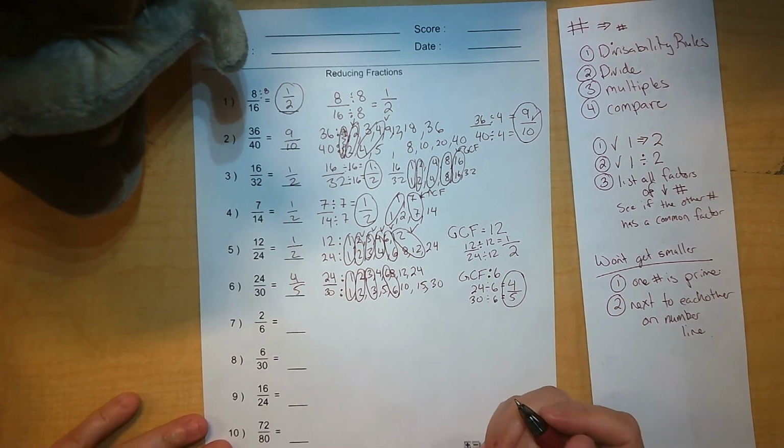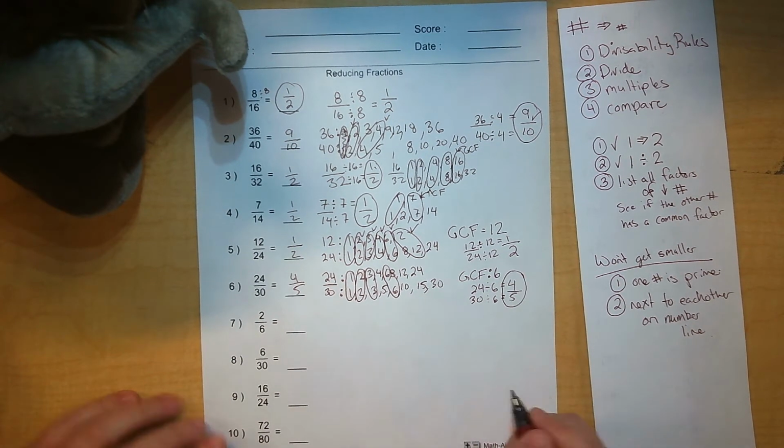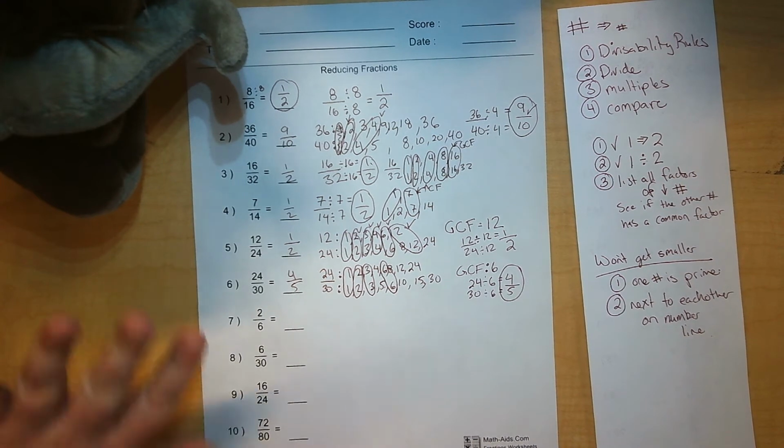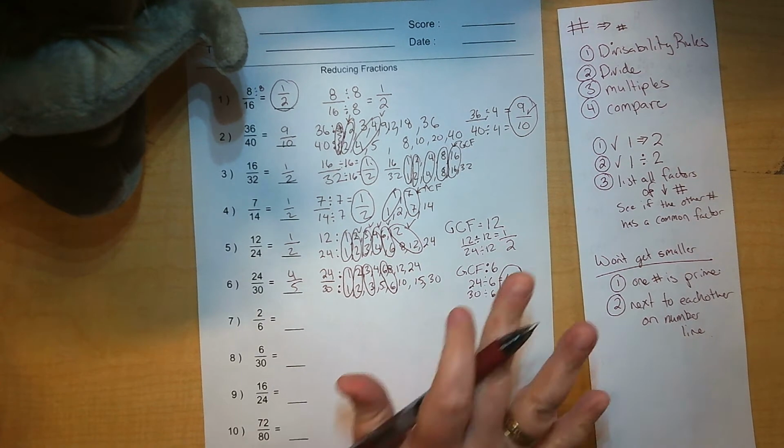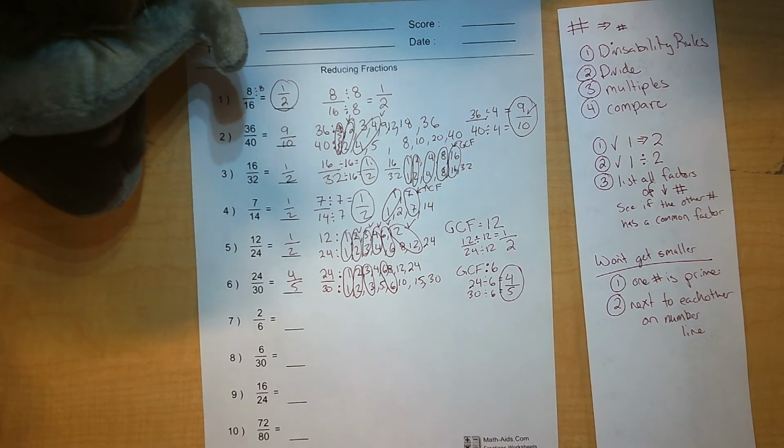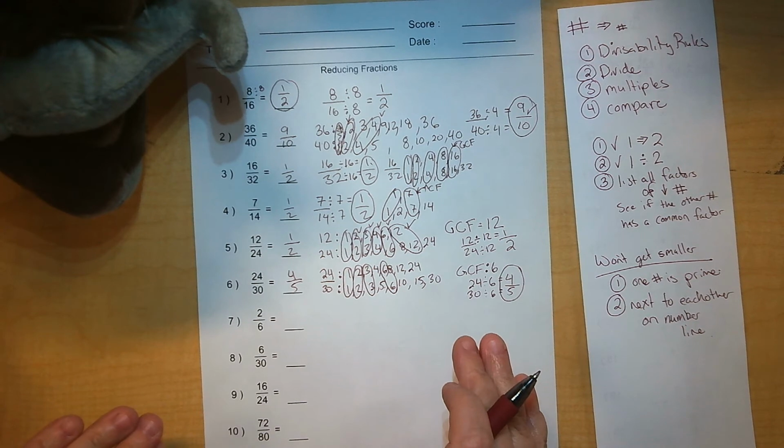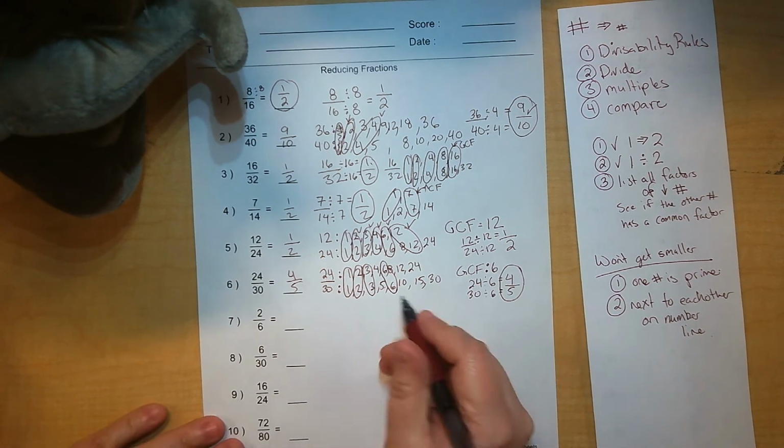So now we got 7. I'm going to give you a minute to do 7 on your own. It's 2/6. Mr. Musk Ox is going to do it on his own too. So I want you to pause the video. You're going to pause in 3, 2, 1. All right, here we go.